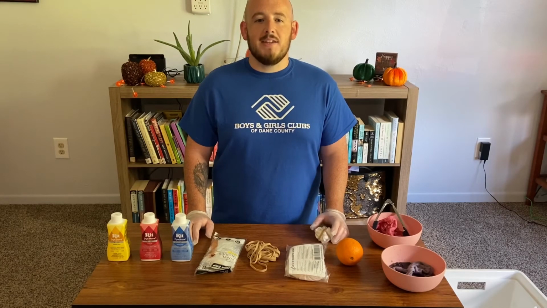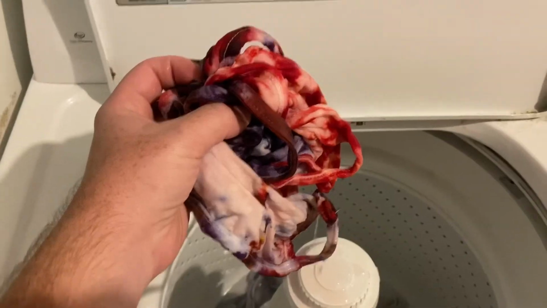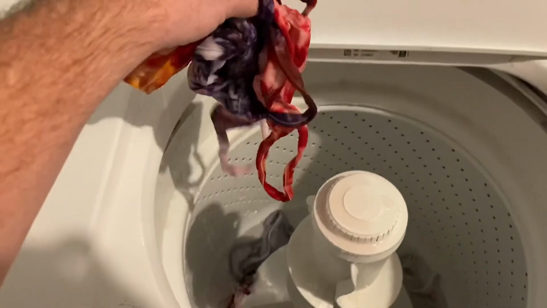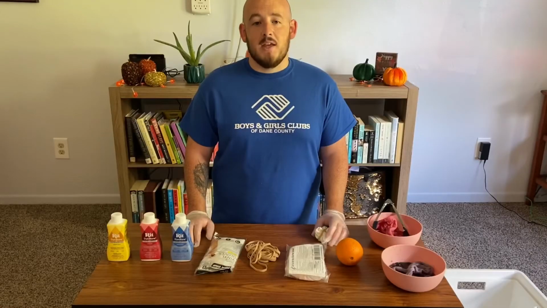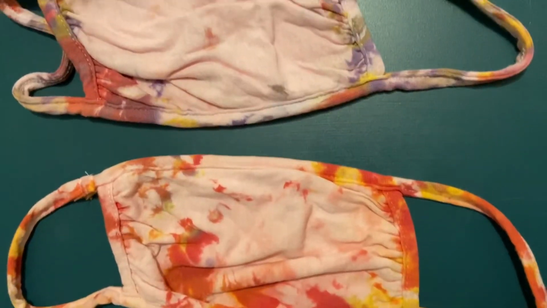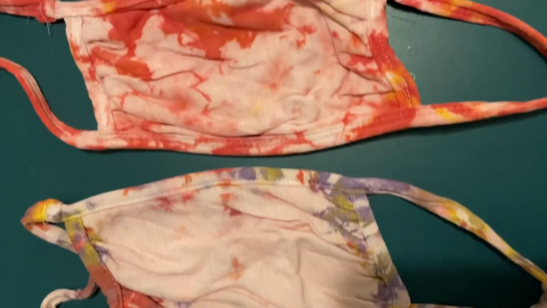After we are done waiting, you'll want to throw the item you're tie-dyeing in the wash. Make sure you wash it by itself, otherwise it might stain the other items of clothing in the washer. It might take 1 to 2 washes to get all the extra dye out. Once you're done and you dry your item off, you have a cool tie-dye design left over.